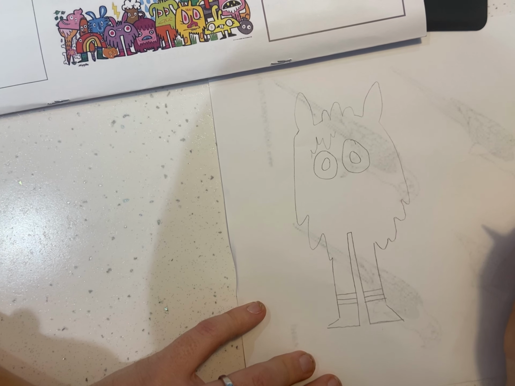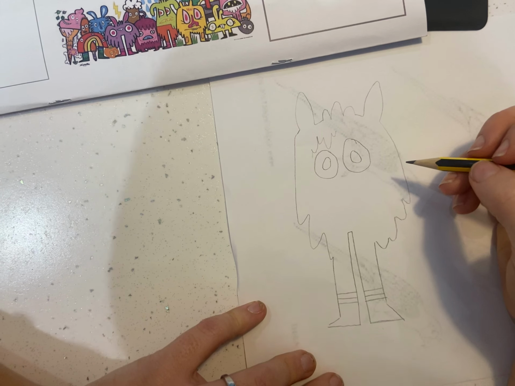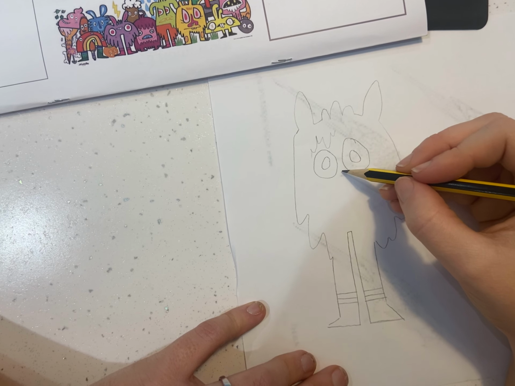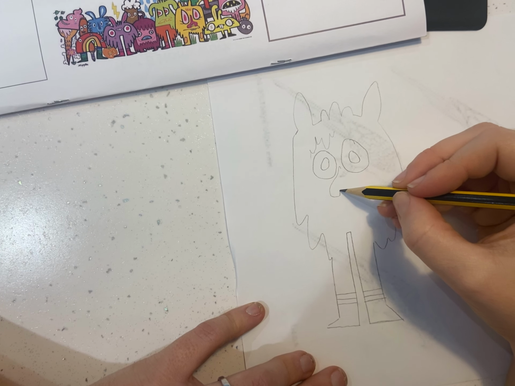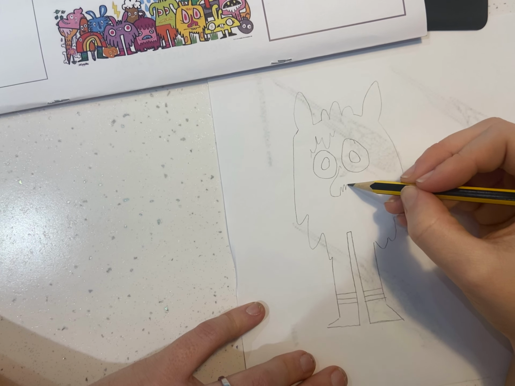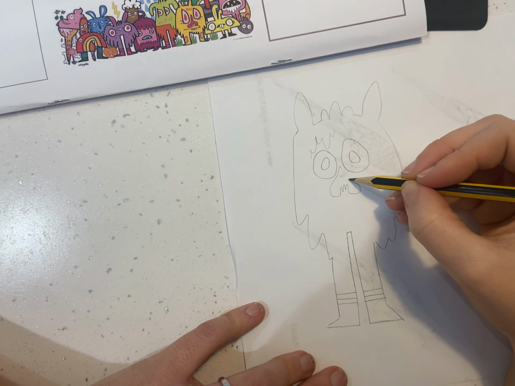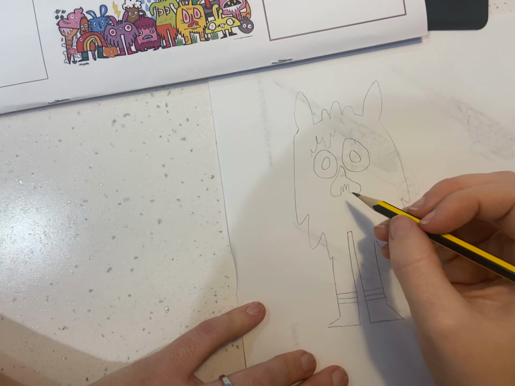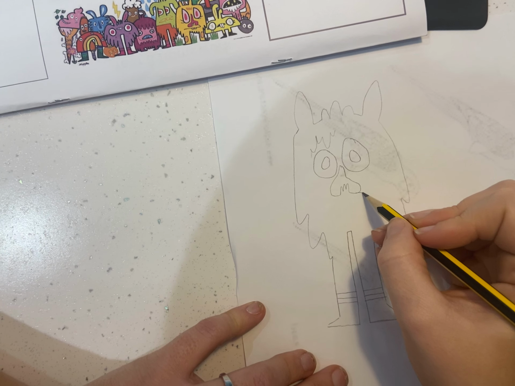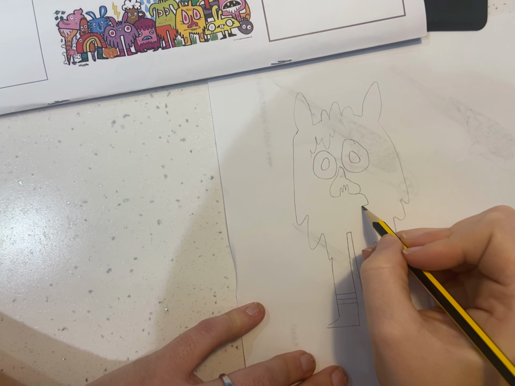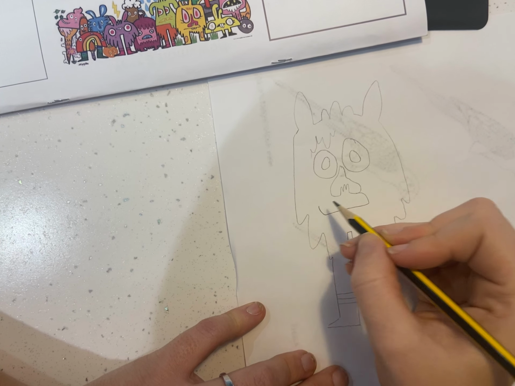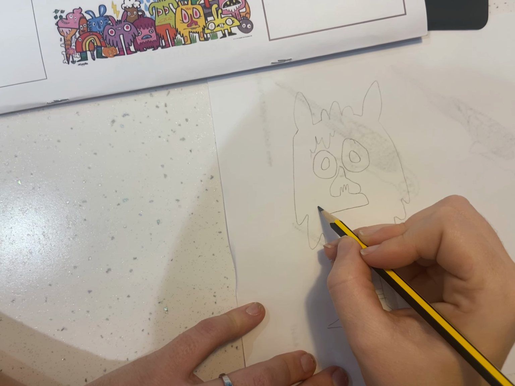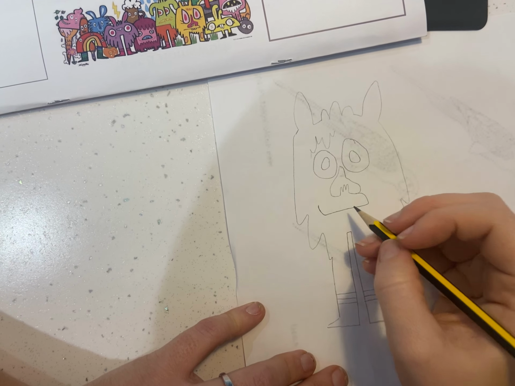I am then going to draw one of the really weird noses that he does. Just like this. I'm going to get that to come down. I'm going to get it to go up, because of a bit of a smile on the face.